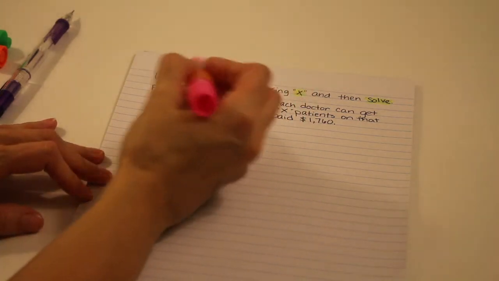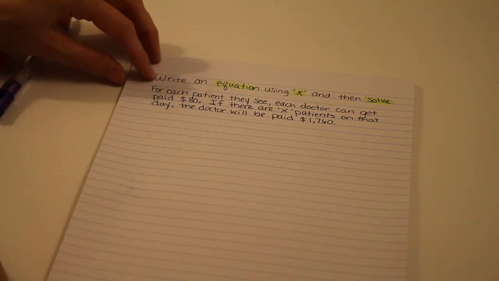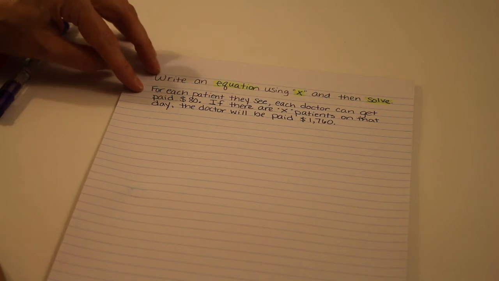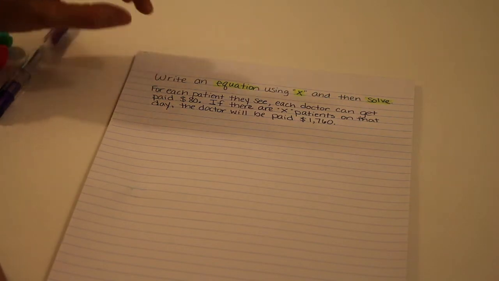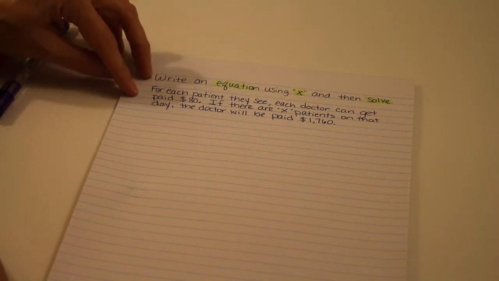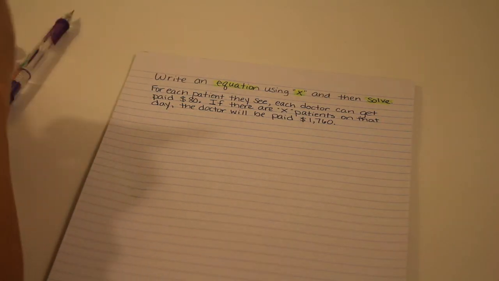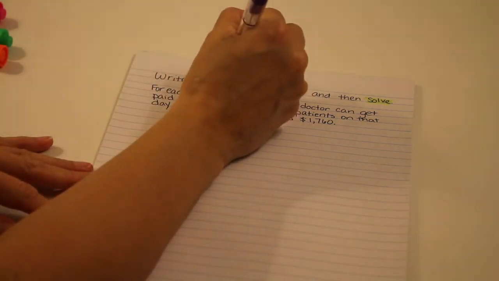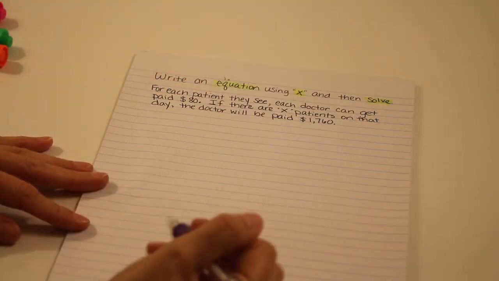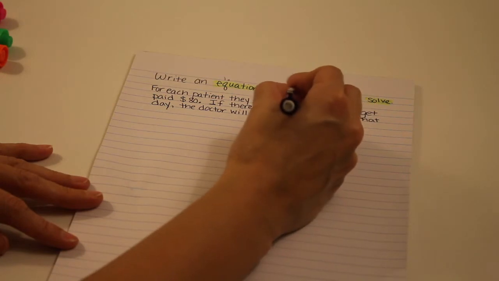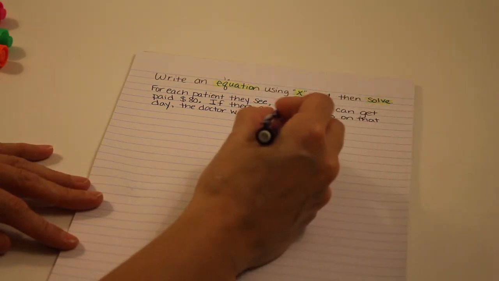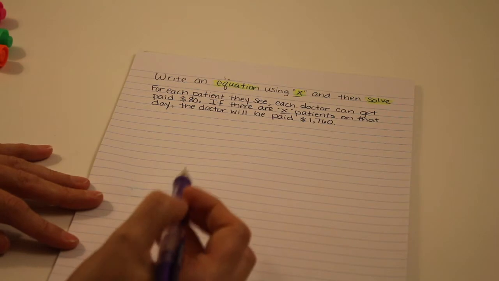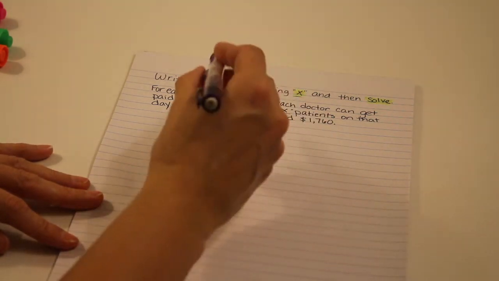Here is my problem. For each patient they see, each doctor can get paid $80. If there are X patients on that day, the doctor will be paid $1,760 in total. So now the question I have to do first is write my equation. This is my first step: write my equation, using X, which I have here, to represent the patients. How many patients are seen?